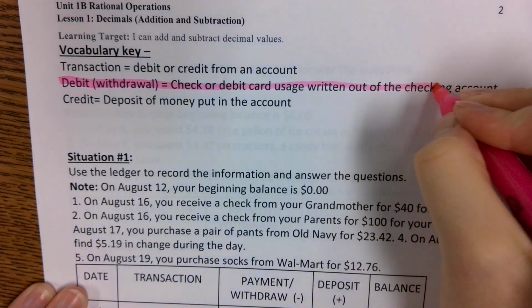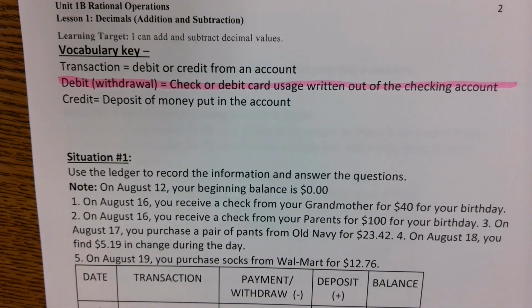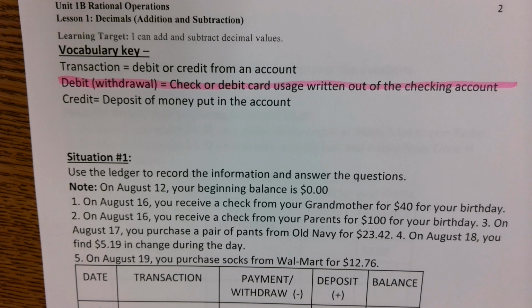So you're either writing a check to remove money from the account so that it can pay for something, or you're using a debit card in order to pay for something. So we always indicate that as a negative.